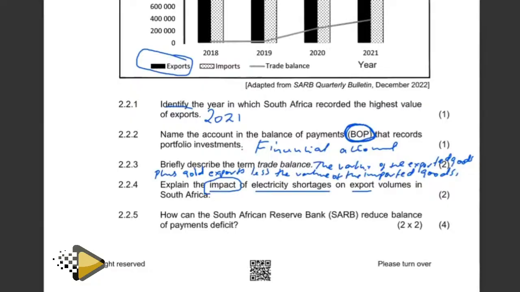So it means that in this regard, the volume of exports is going to decrease. Why decrease? Because now businesses are struggling to produce sufficient goods and services. So we are saying that the volume of exports decreases.